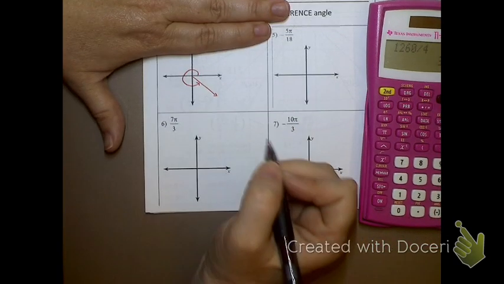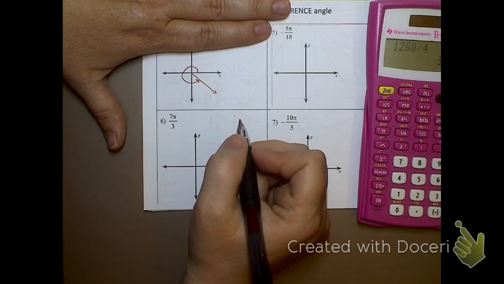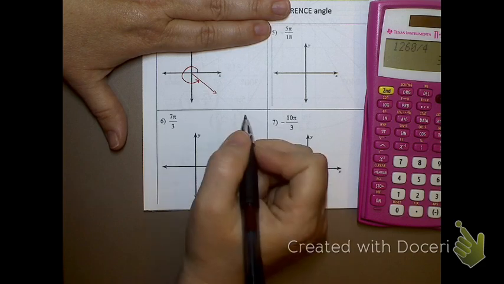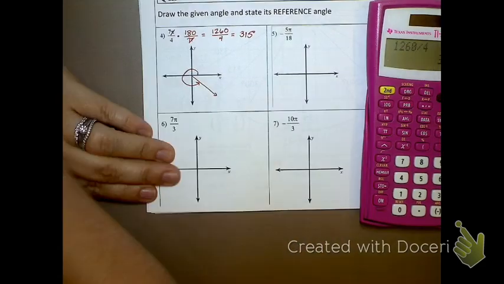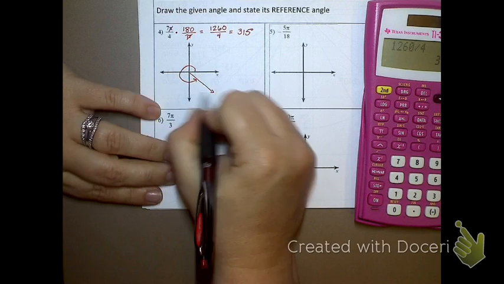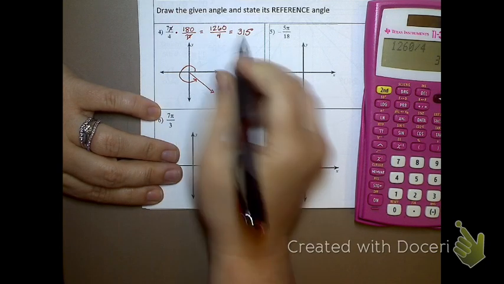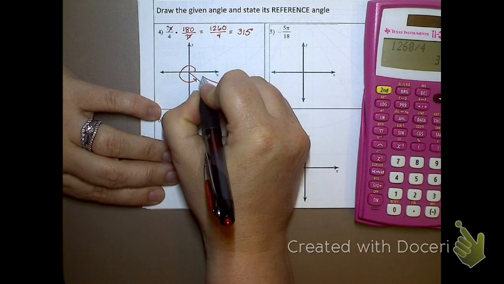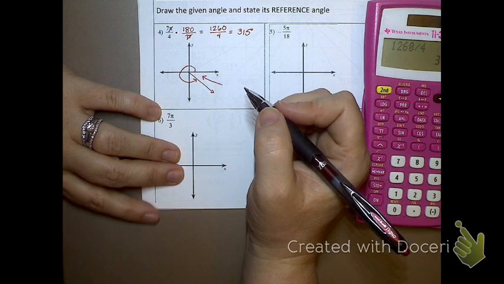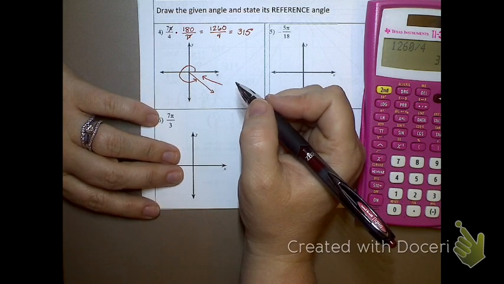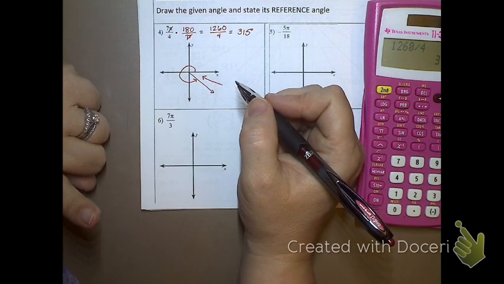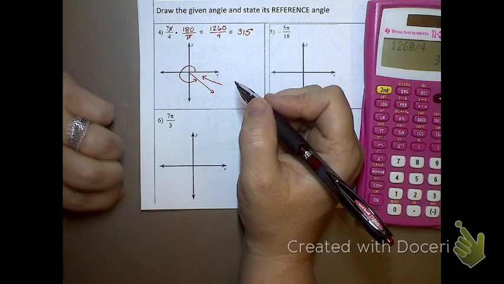Now from that picture, you can't tell if it's radians or degrees, can you? It looks the same regardless. However, let's think about this for a minute. If this is 315 degrees, my reference angle is going to be right in here, correct? Because that's how it gets to the x-axis. Reference angles never go to the y-axis, only to the x-axis.